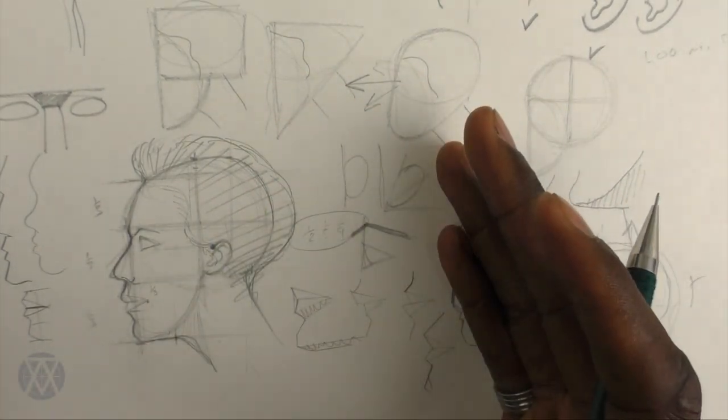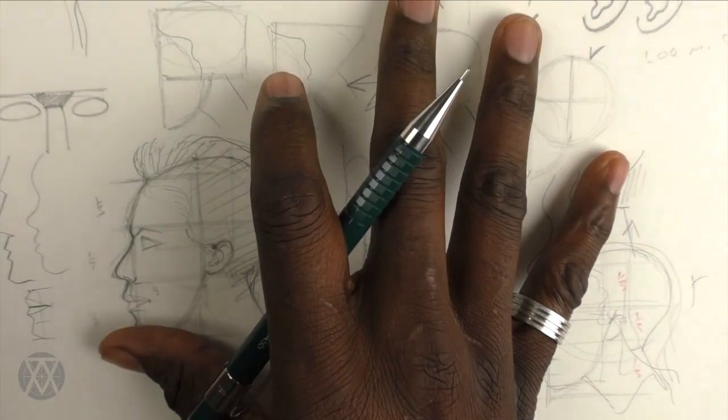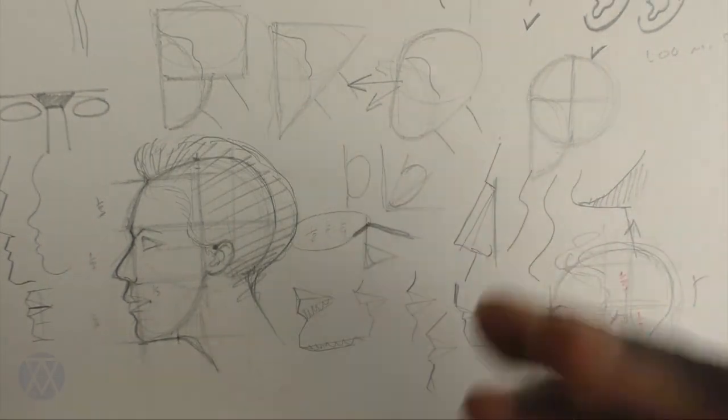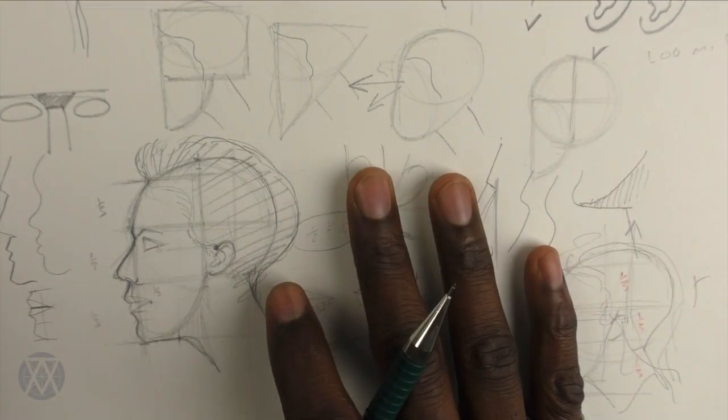I'm going to be continuing this portrait drawing series. As I said, I'm going to be adjusting anatomy in the future, and the structure and overall shading of the head, and then drawing the head in different positions from memory and from observation. And we'll go from there.